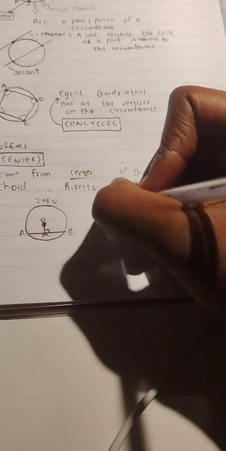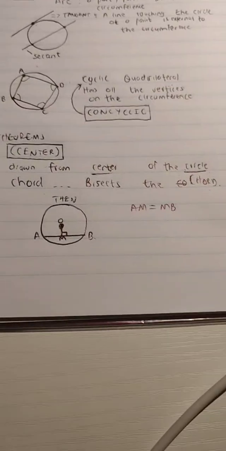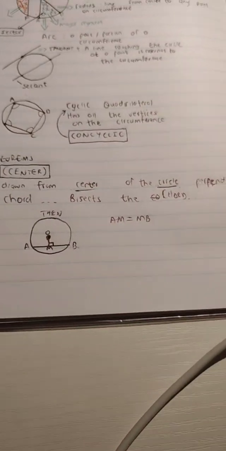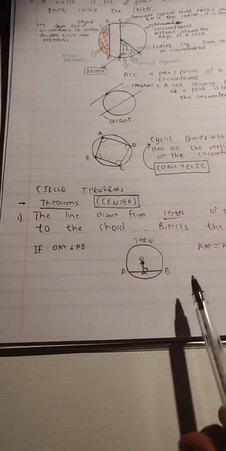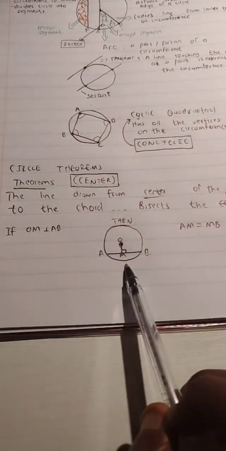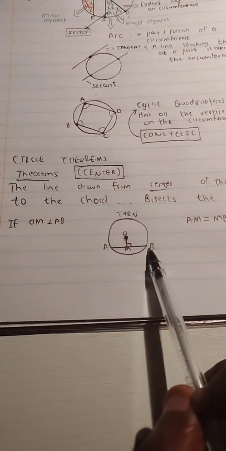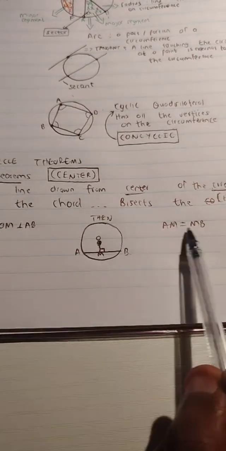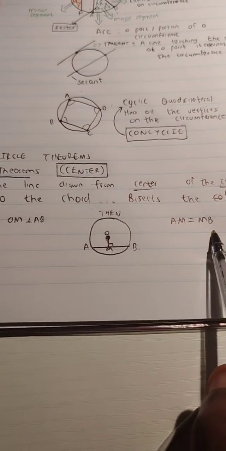The outcome is that AM is equal to MB. If OM is perpendicular to AB, then AM is equal to MB.